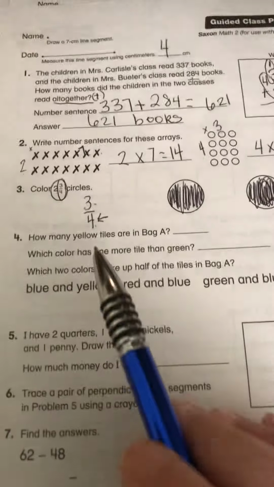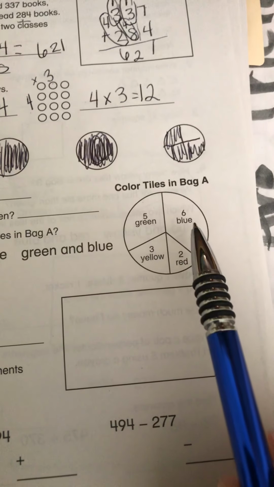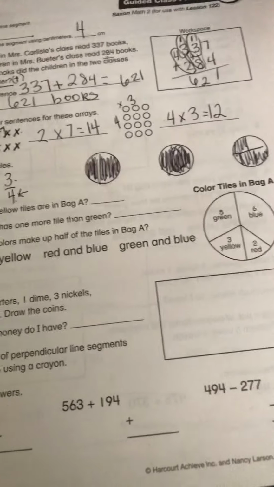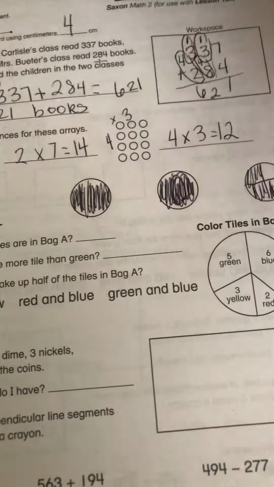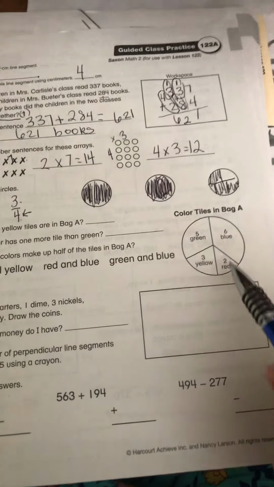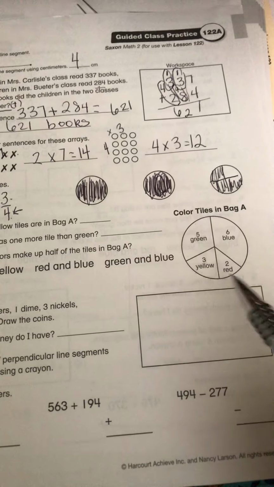All right. How many yellow tiles are in bag A? Well, let's look over here. Bag A. How many color tiles are in bag A? This whole entire thing is bag A.